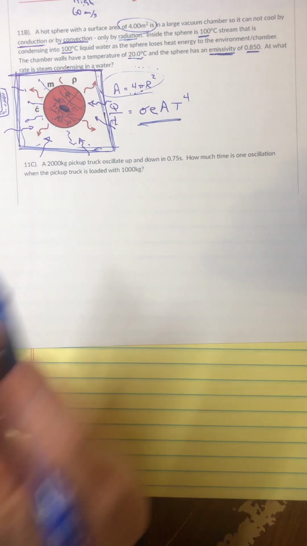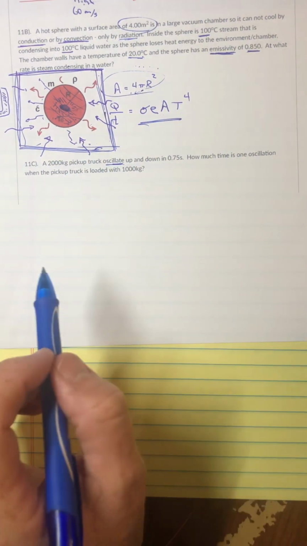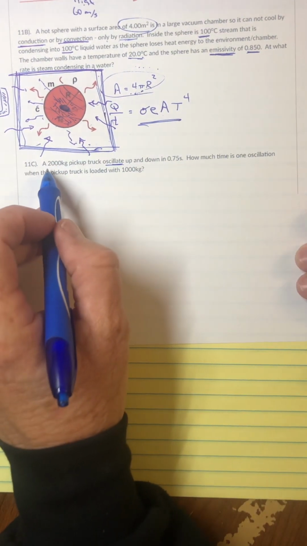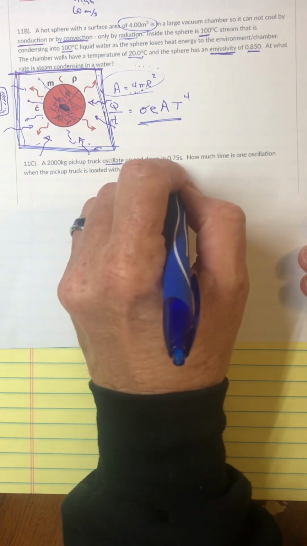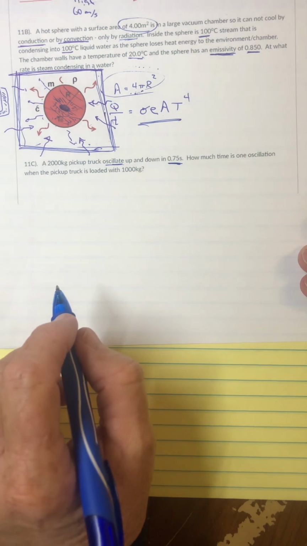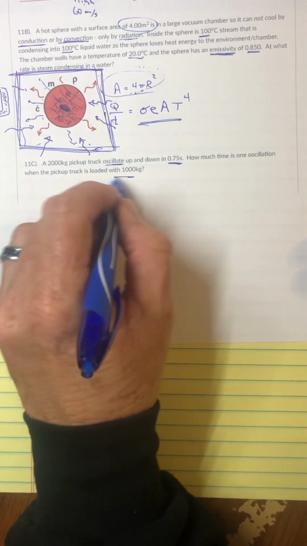Although, like I said before, all of them, or any one of them, can seem hard if you don't quite see the connection to it. All right, and so the last one here, looks like we're in the oscillations of chapter 16. It looks like we've got a 2,000 kilogram pickup truck, and it oscillates up and down at 3/4 of a second. And then looks like we're going to load the pickup truck. It says how much time would be one oscillation once you load the pickup truck.